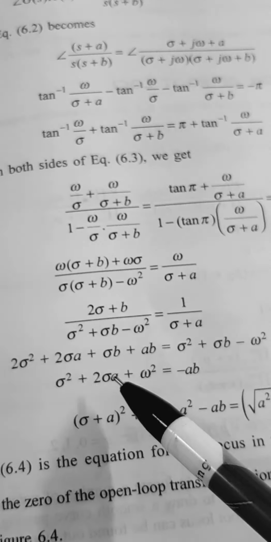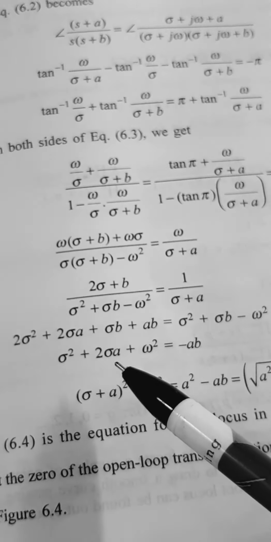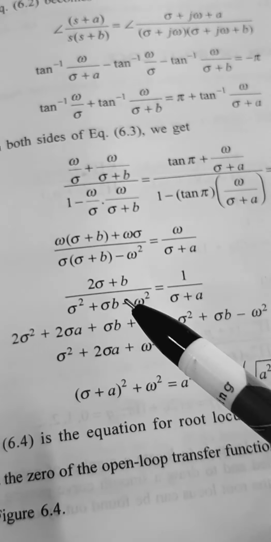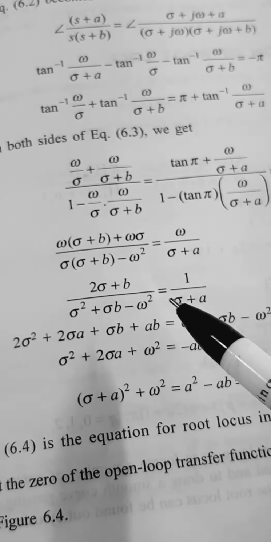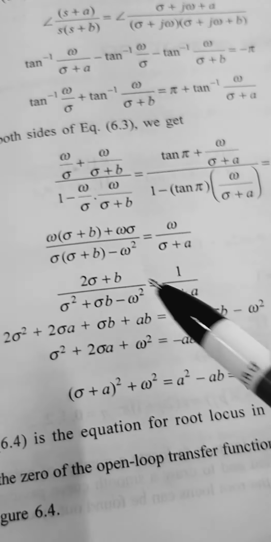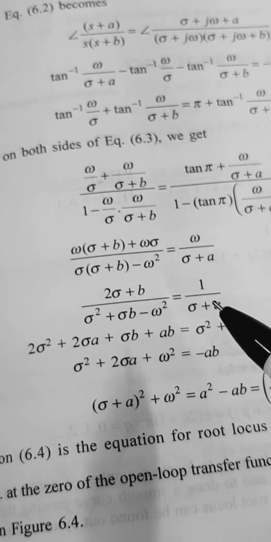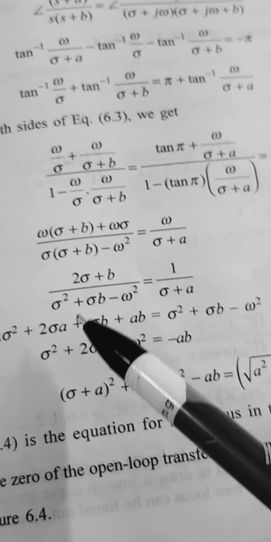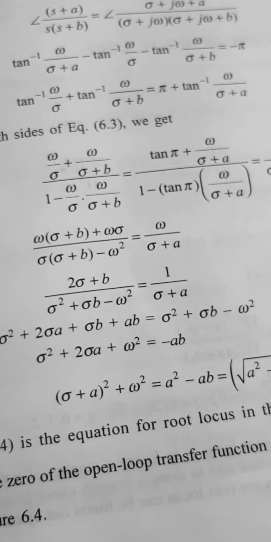Now you have to do the cross multiplication. 2 sigma square plus 2 sigma A, then B sigma plus BA is equal to sigma square plus sigma B minus omega square.